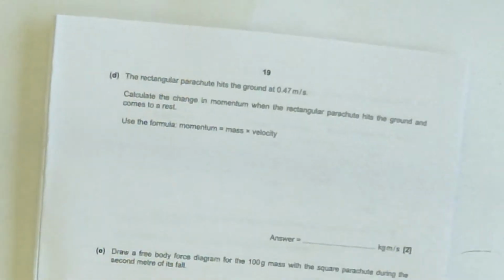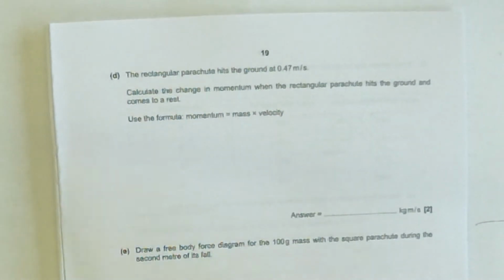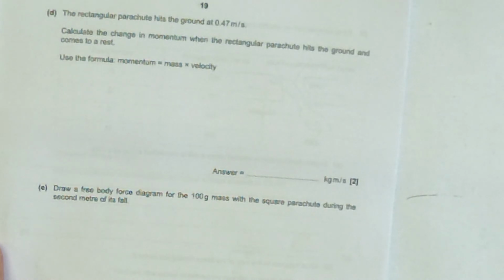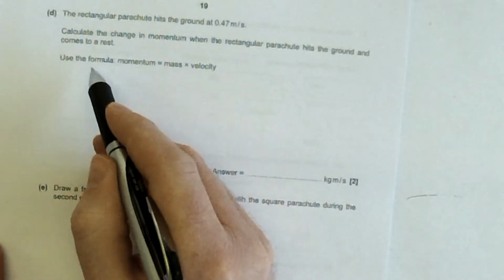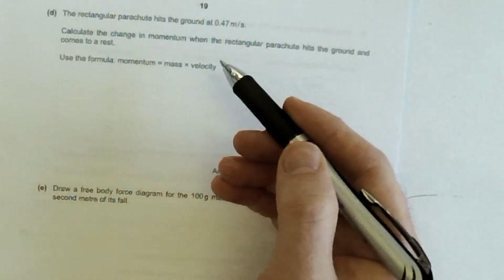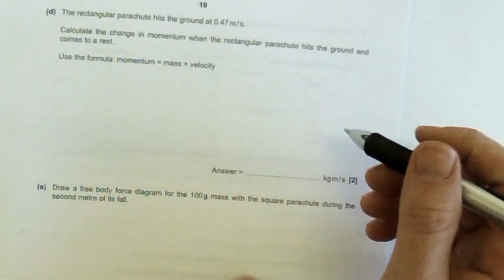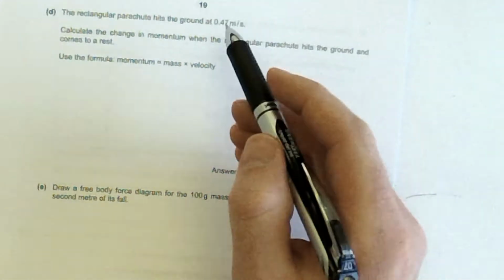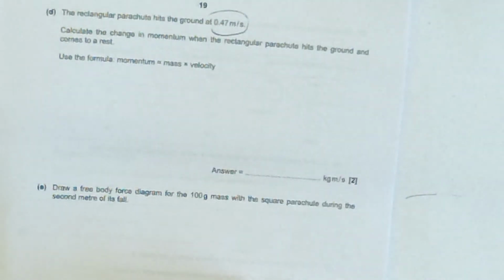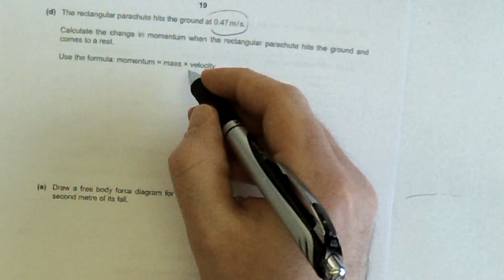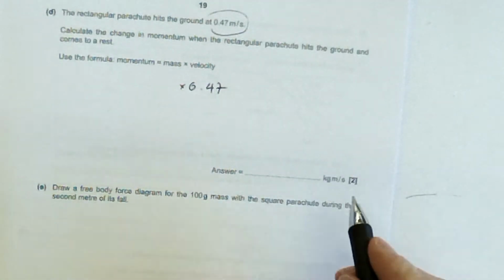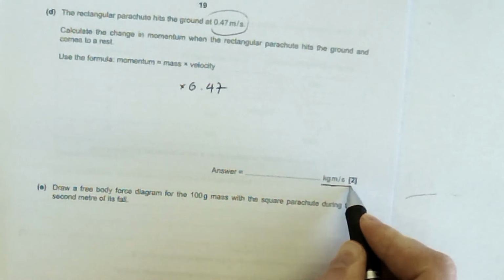Anyway, moving on. The rectangular parachute hits the ground at 0.47 meters per second. Calculate the change in momentum when the rectangular parachute hits the ground. Now again, you do need to memorize that formula, but they've given it to you, so they're not giving you a mark for just knowing the formula. They're telling you which one to use. So really the skill is only in identifying the velocity and identifying that they want the units in kilograms meters per second.